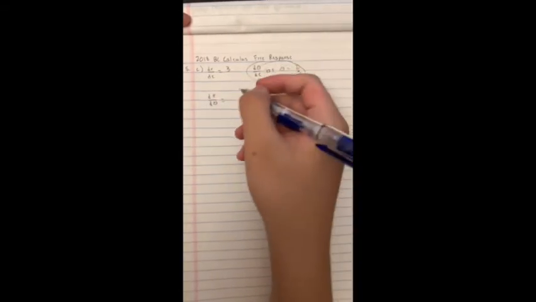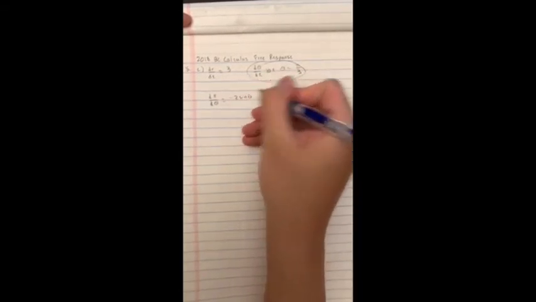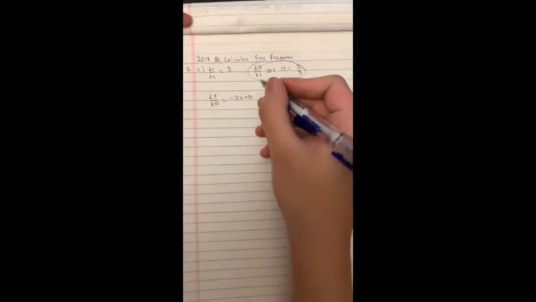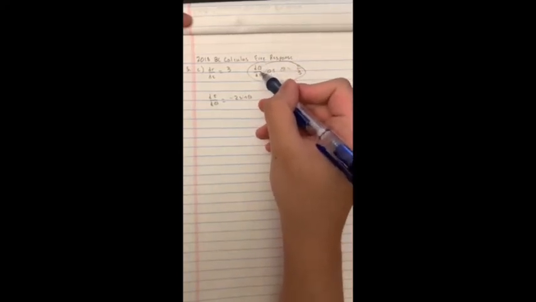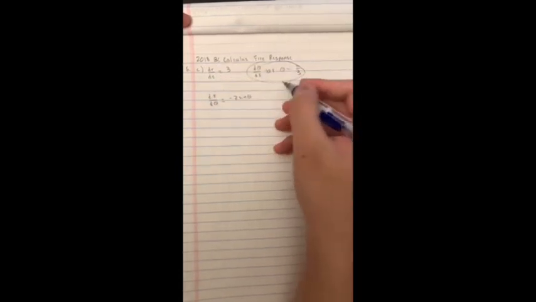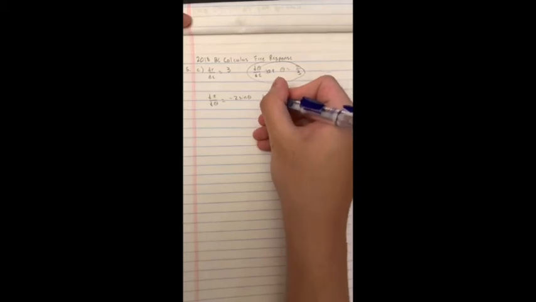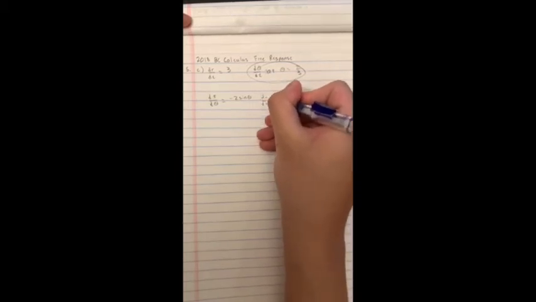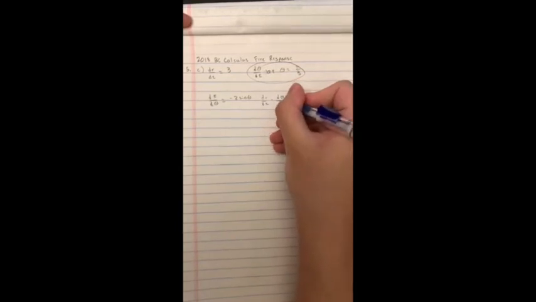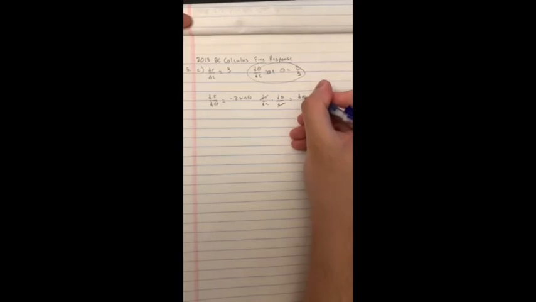So doing that, we get negative 2 sine theta. Now to find d theta dt, we're going to have to use basic algebra with these two derivatives. So we're going to do dr dt times the reciprocal of dr d theta, which is d theta dr. The dr cancel out, and then we're left with d theta dt.